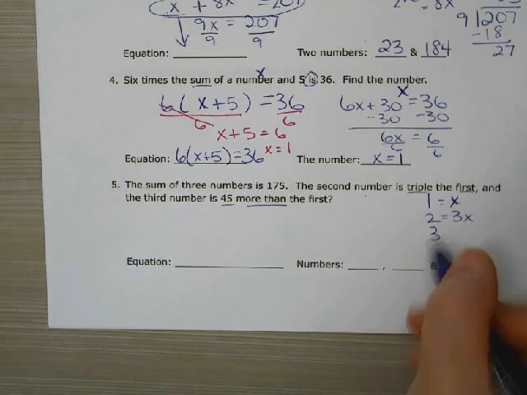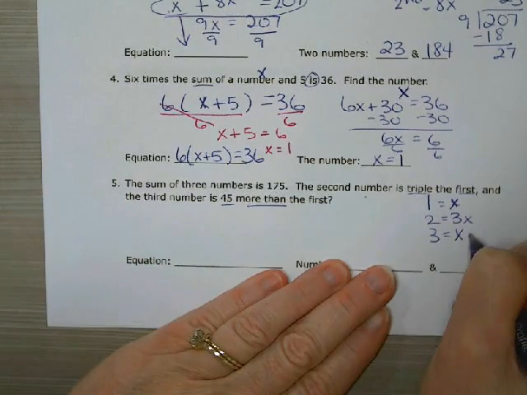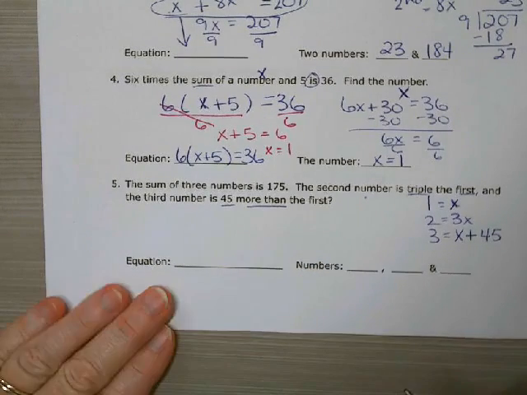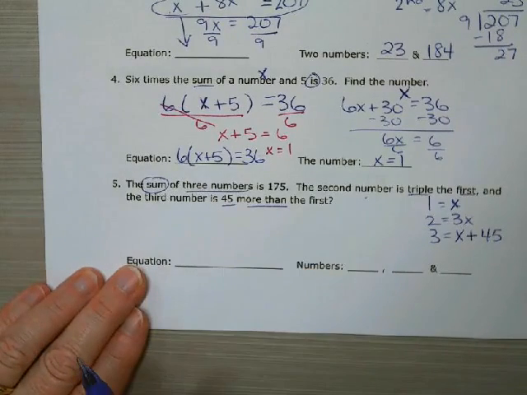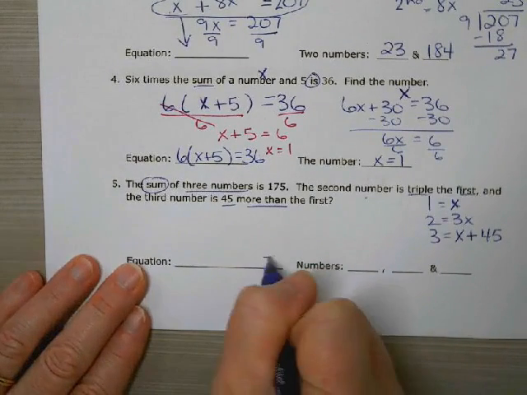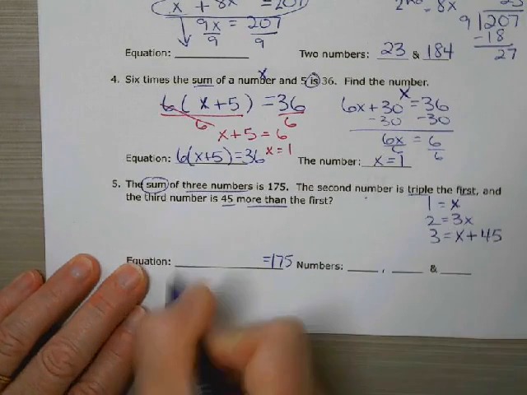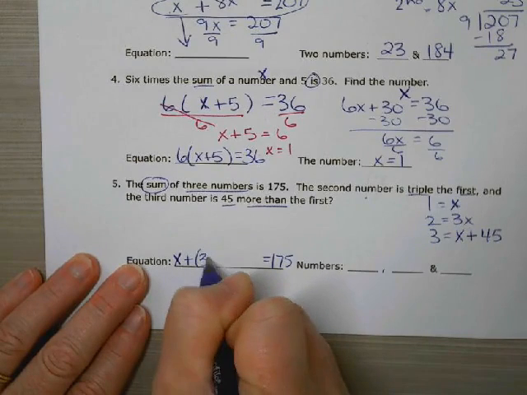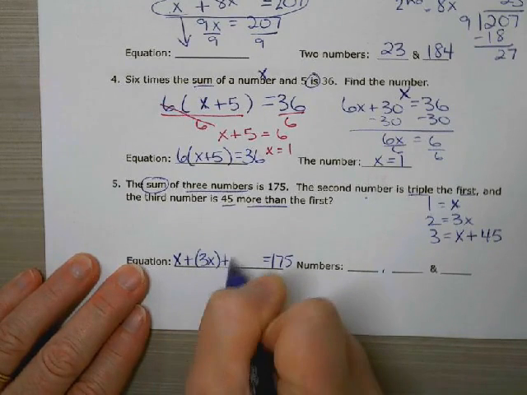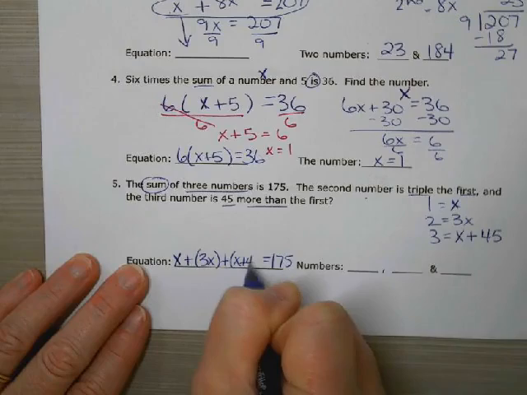So I'm going to take the first, and "more than" means I'm going to add the 45 to that. The sum of these 3 numbers is 175, so it equals 175. I'm going to add the first number, there's my x, plus my second number is 3x, plus my third number is x plus 45.